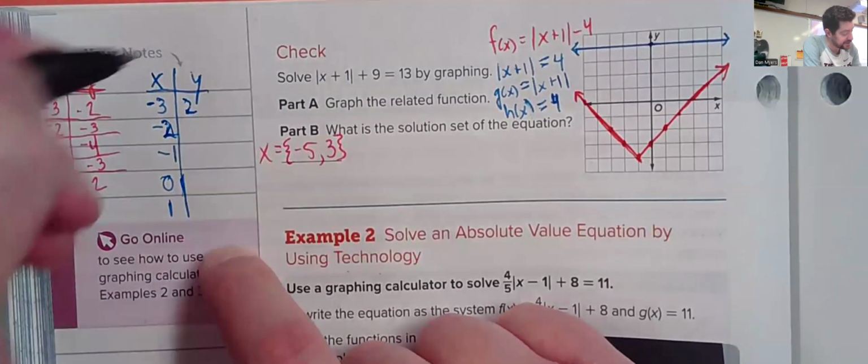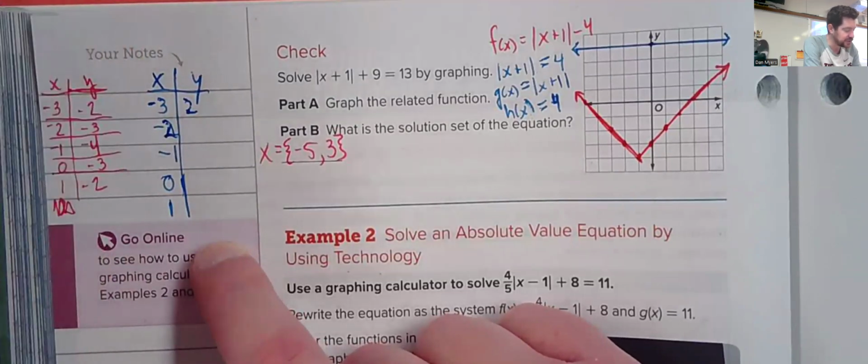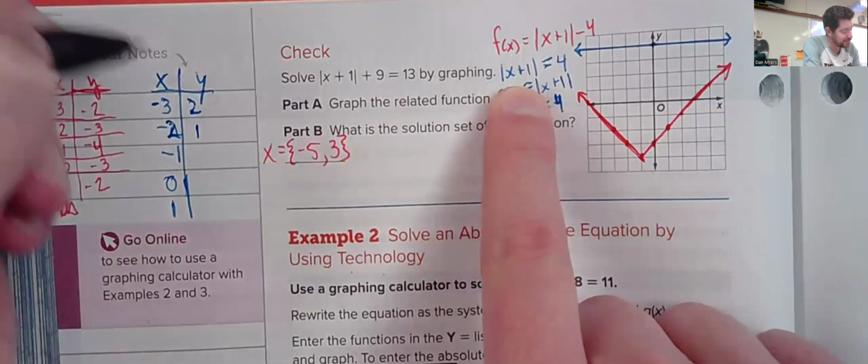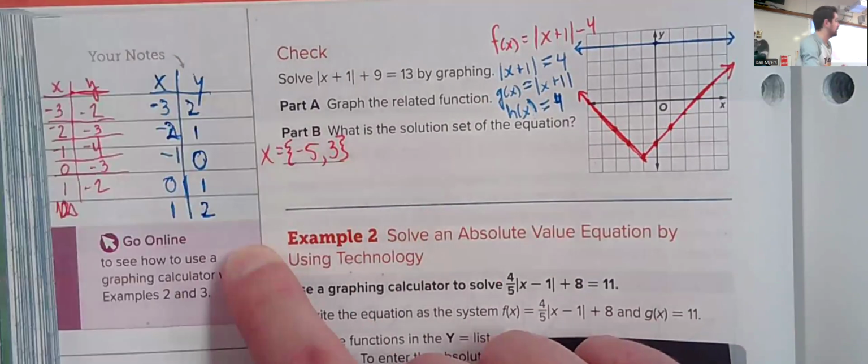-2 plus 2 is 0. So that's going to be 0. Oh, wait, hang on. -2 plus not 2. -2 plus 1 is -1. So that'll be 1. -1 plus 1 is 0. And then we're going to have 1 here and 2 here.